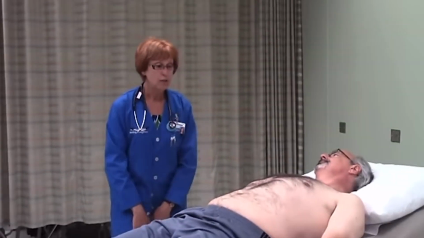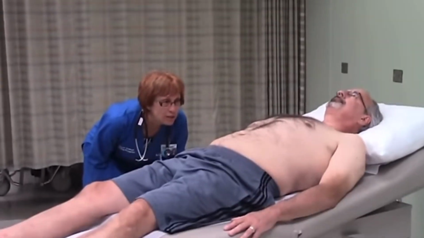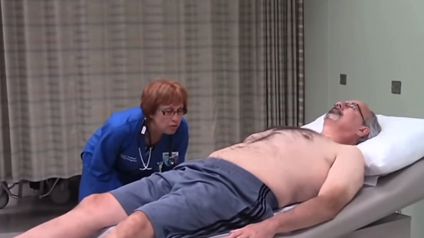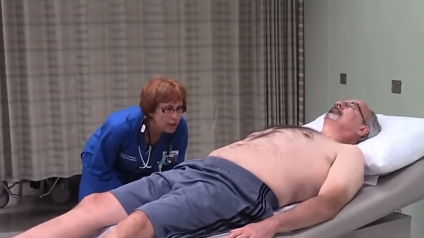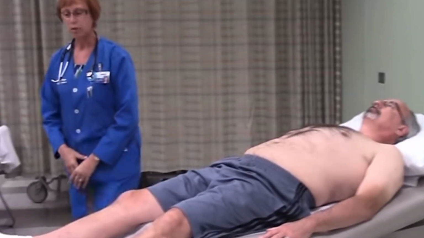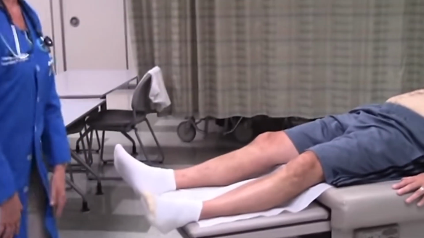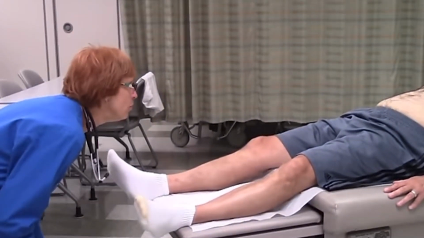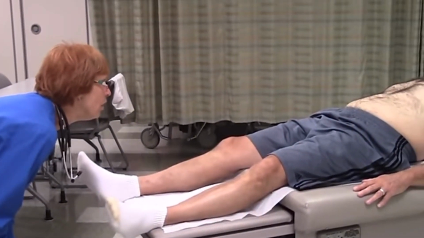Okay, so I'm going to start by looking at your belly. I'm going to look from here, and I'm looking at the contour, which is the fancy word for shape. Your abdomen is a little rounded. Then I'm going to come down here from the foot of the bed and look for symmetry. Both sides should be the same, which they are.